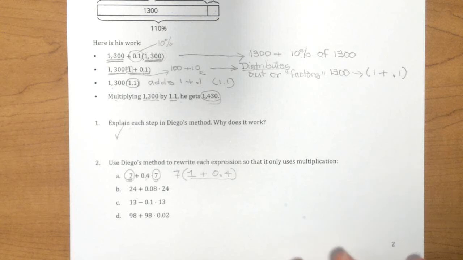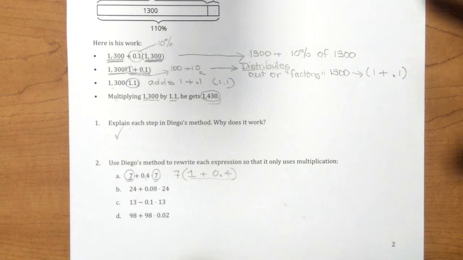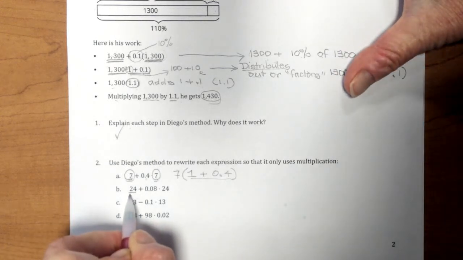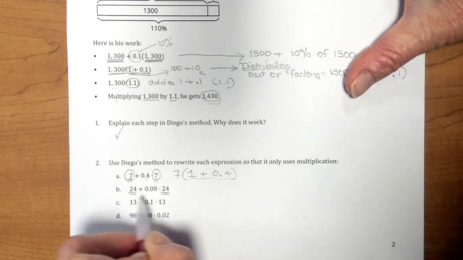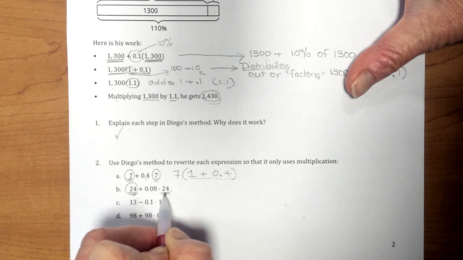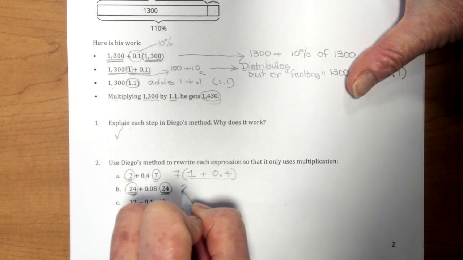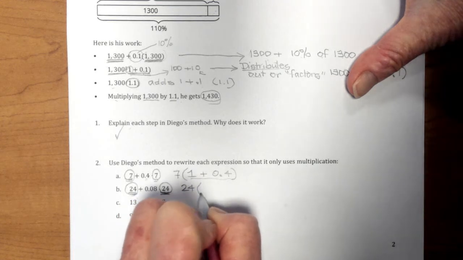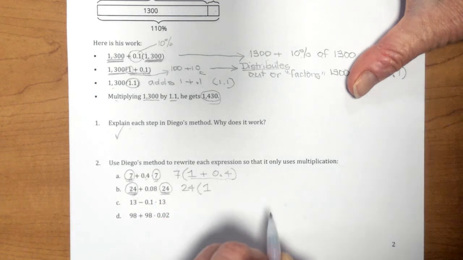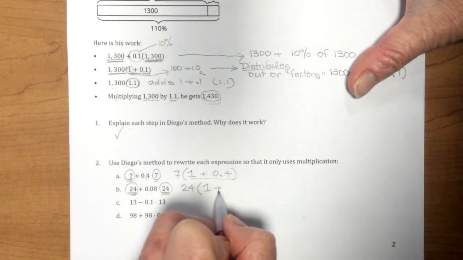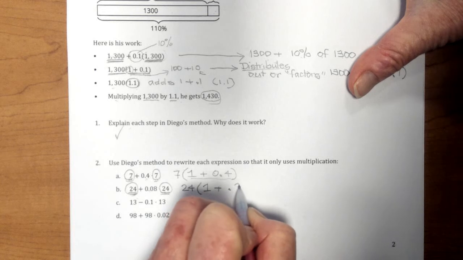I'm going to do the second one as well, just to give you a chance to kind of wrap your head around what I'm doing. I'm going to notice that I've got 24, and I've got 24 here. Notice that this is being multiplied. So what I'm going to do is, because these are factors, I've got 24 that I can factor out. So I'm going to pull the 24 out in front, and I'm distributing it out. And what am I left with? 1, because 24 divided by 24 is 1, plus, and again 24 divided by 24 is 1. What am I left with? 8/100.